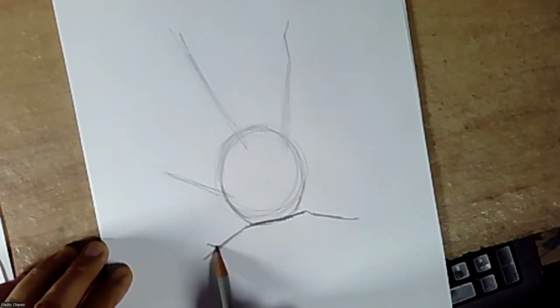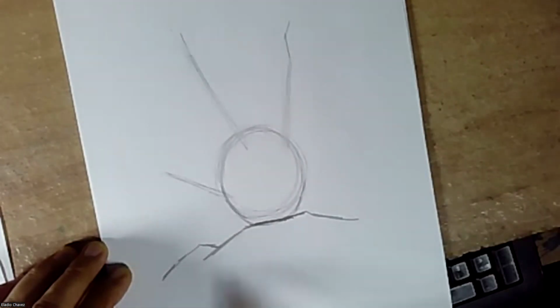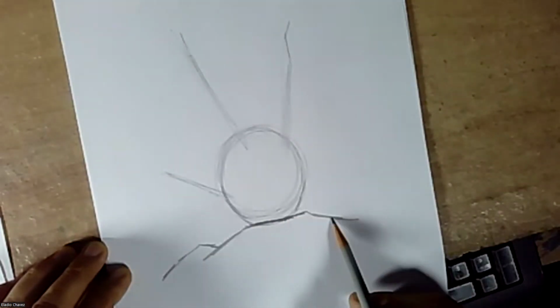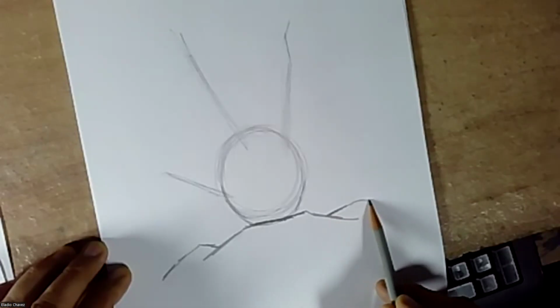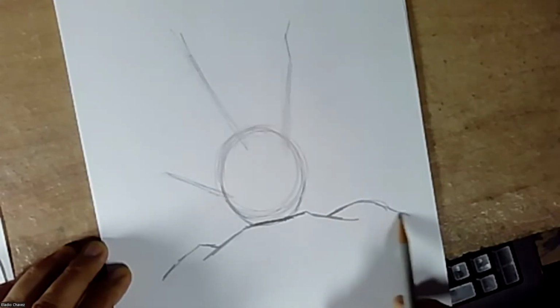Don't worry about perfection. Just do the best you can. See how far it kind of goes out. I know this thing goes out wider than our drawing. And then here's a little bit of overlapping of this other mound, little mound coming down and out.